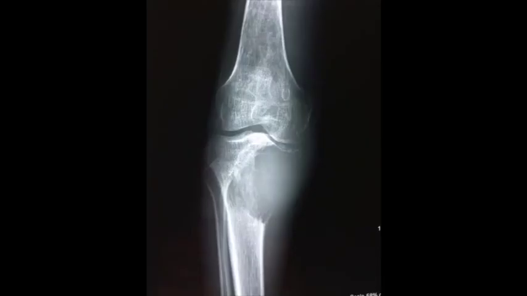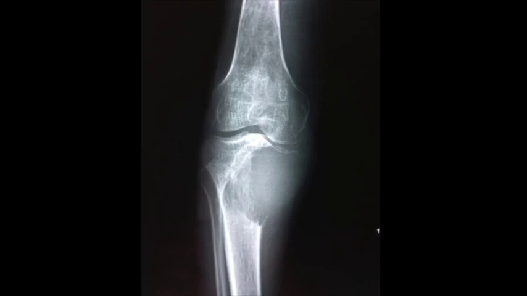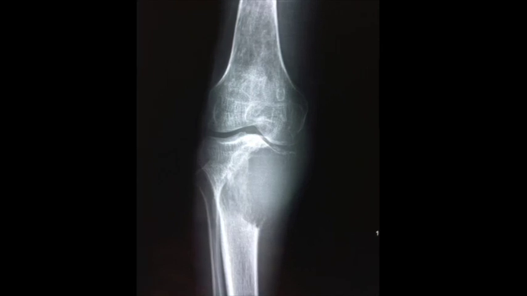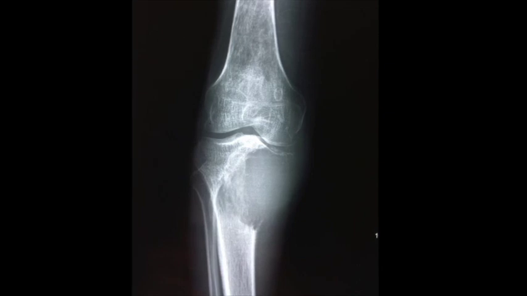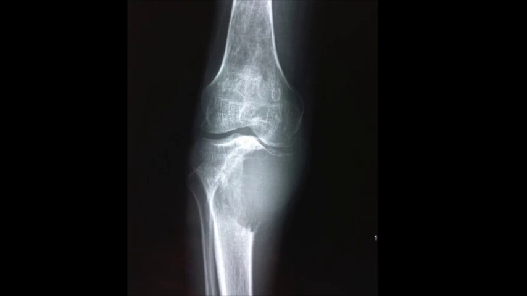This is a plain digital X-ray AP and lateral view of the knee of a skeletally mature patient. The AP view shows eccentric expansile lytic lesion in the proximal tibia, which is epiphyseal in location extending up to the metaphysis. There is a cortical breach on the medial side. A thin flake of subchondral bone appears intact. The cavity shows ground glass appearance.